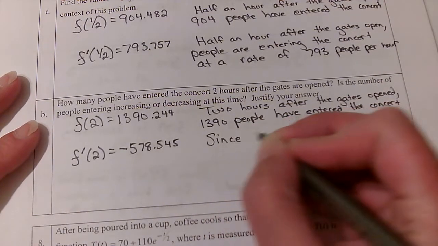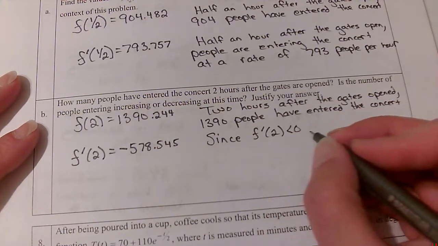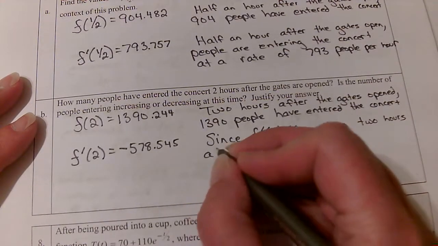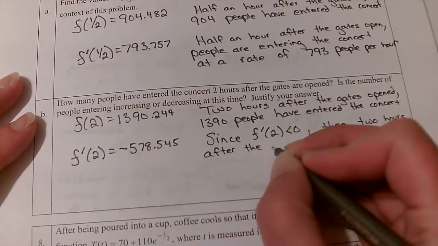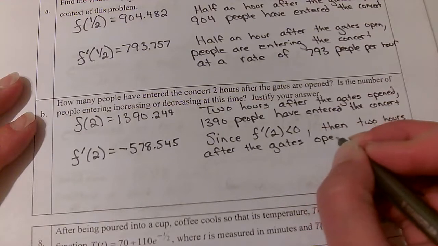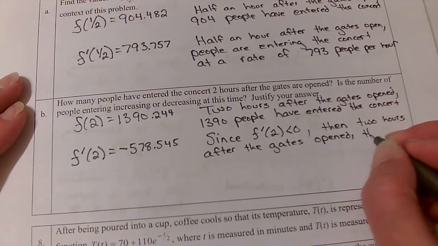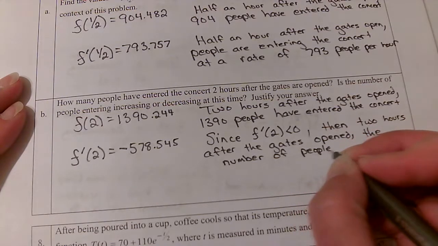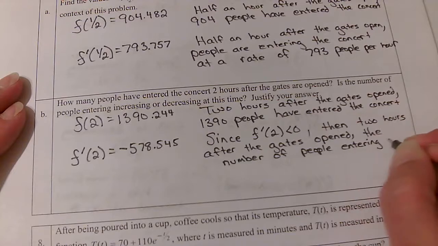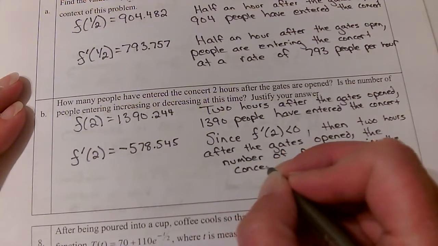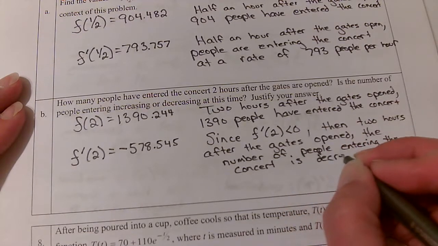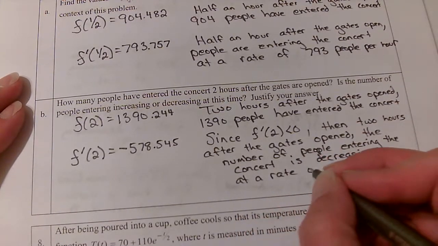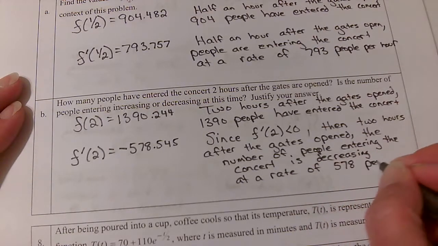Well, since f prime of 2 is less than 0, then 2 hours after the gates have opened, what is true? Well, the number of people entering the concert is decreasing at a rate of 578 people per hour.